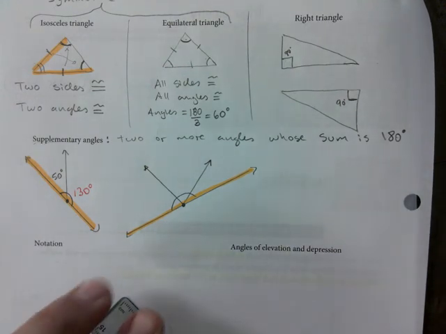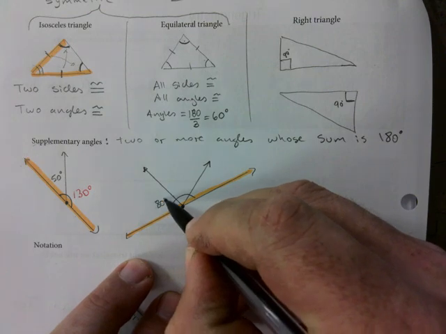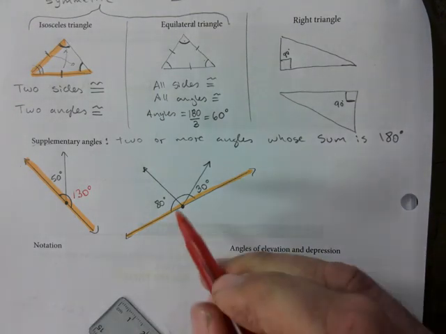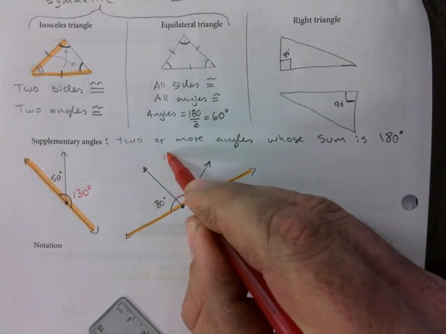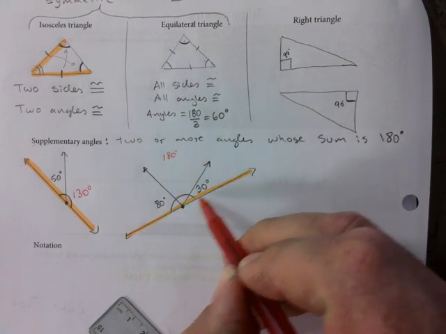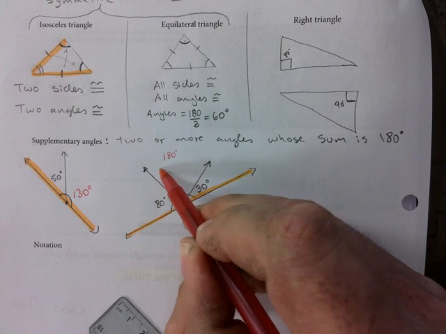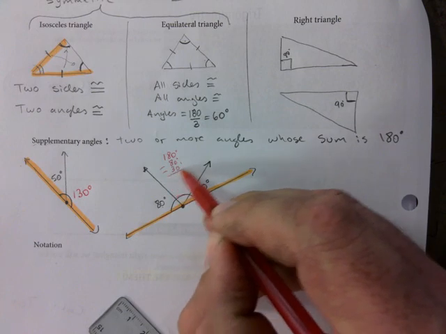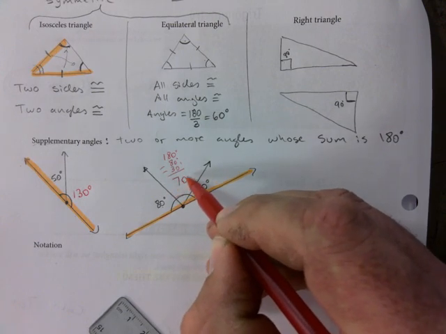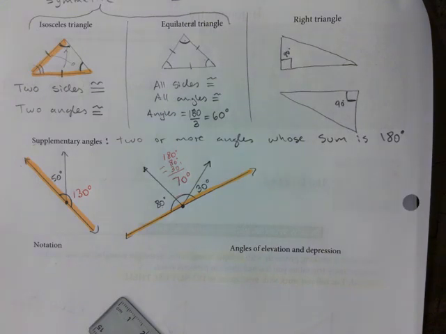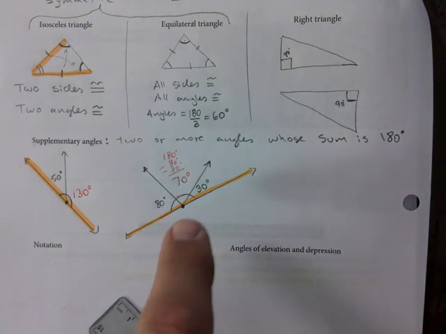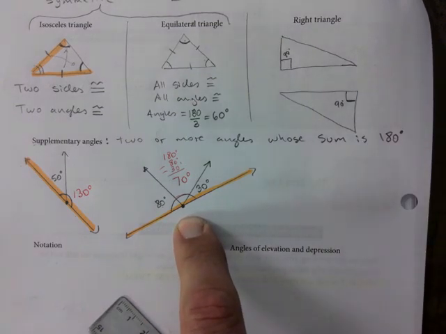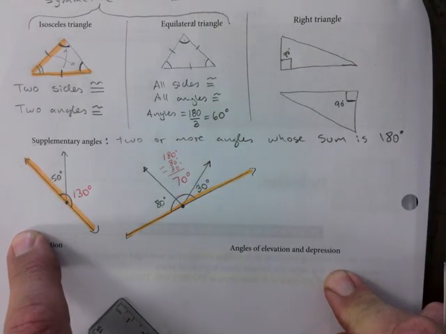So if I know that this is 80 and this is 30, what can I say about this one here? Really what you should be doing as well. I know that it's 180 across this line, so I'm going to subtract what I know. I know this 80 and I know the 30. So that gives me 70 degrees. So using that property allows you to find missing angles. And this is going to be hidden. It's going to be a golden ticket to solving problems. The properties like this. Okay.